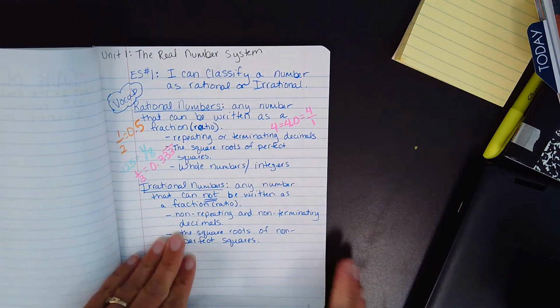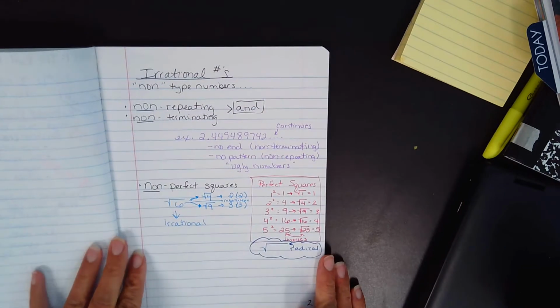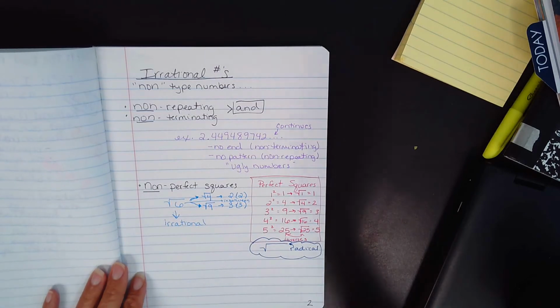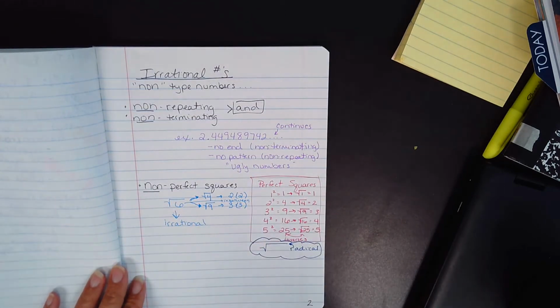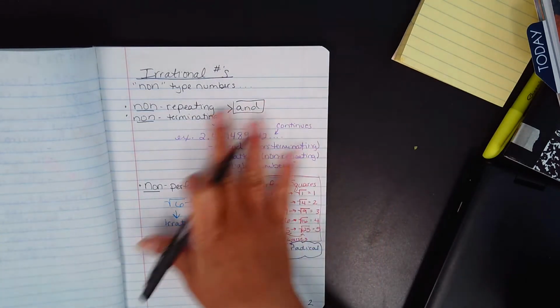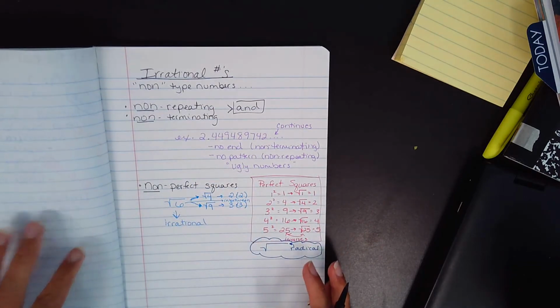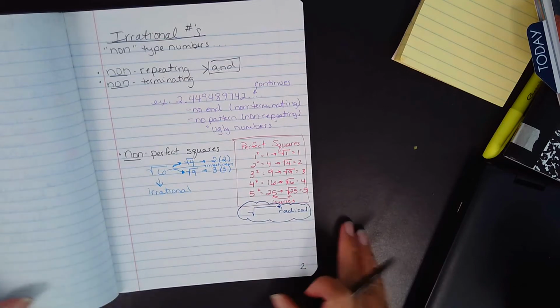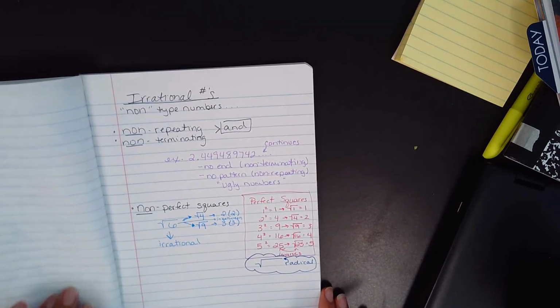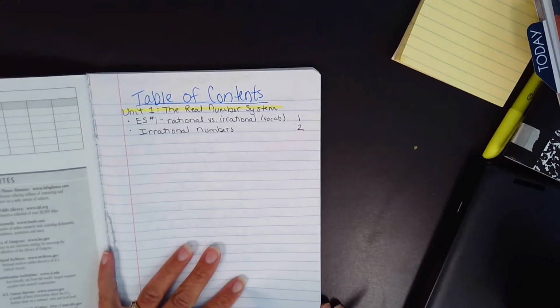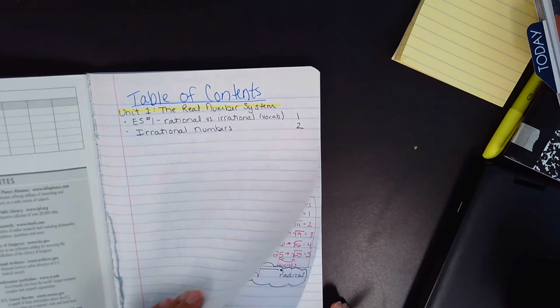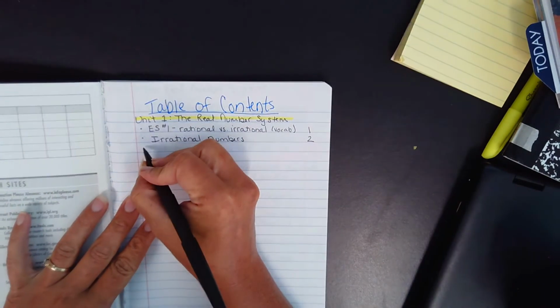Then Mr. Moore gave you guys some additional notes on irrational numbers, his non-numbers, so his non-repeating and non-terminating decimals. He has an example moving on to the difference between perfect squares and non-perfect squares. That's something you're going to definitely need to know later. I put that on page 2, and I just added that to my table of contents. Today, we're going to talk about the real number system, and specifically we're going to talk about classifying numbers in the real number system. So that's going to be page number 3.